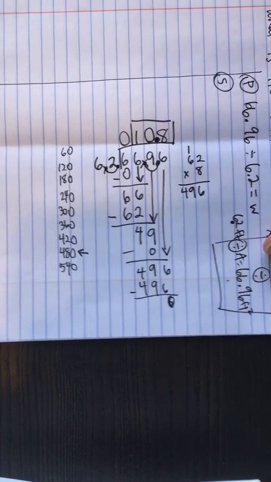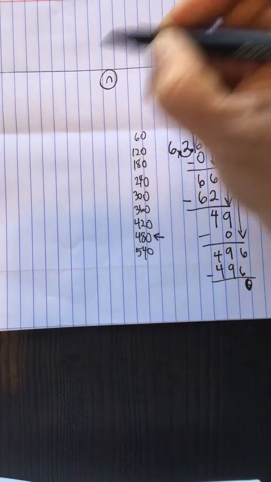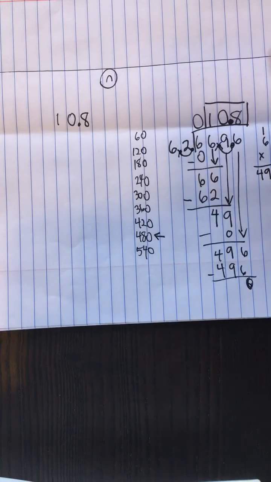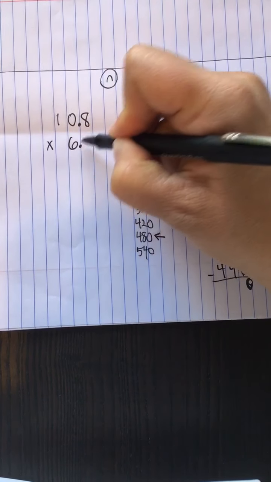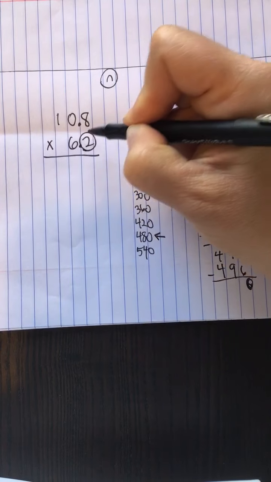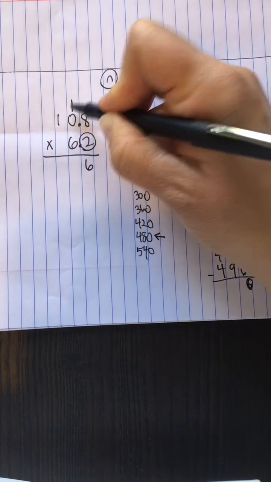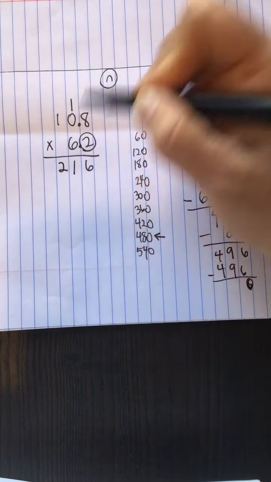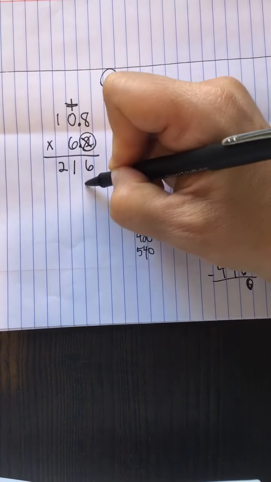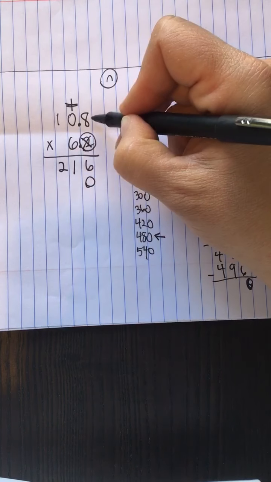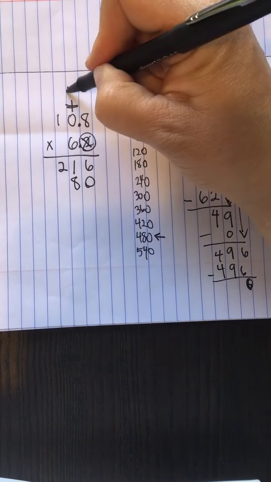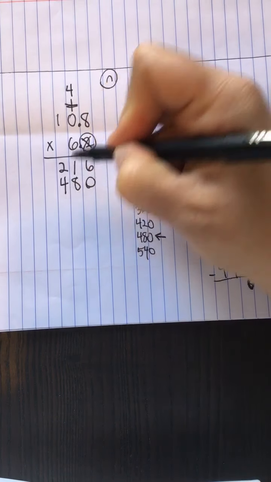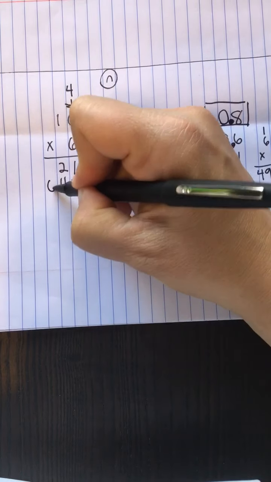Of course, I'm going to check this. 10 8/10 times 6 2/10. I'm going to circle that 2. 2 times 8 is 16. 2 times 0 is 0, plus 1 is 1. 2 times 1 is 2. Next step, tic-tac-toe. 6 times 8 is 48. 6 times 0 is 0, plus 4 is 4. And 6 times 1 is 6.